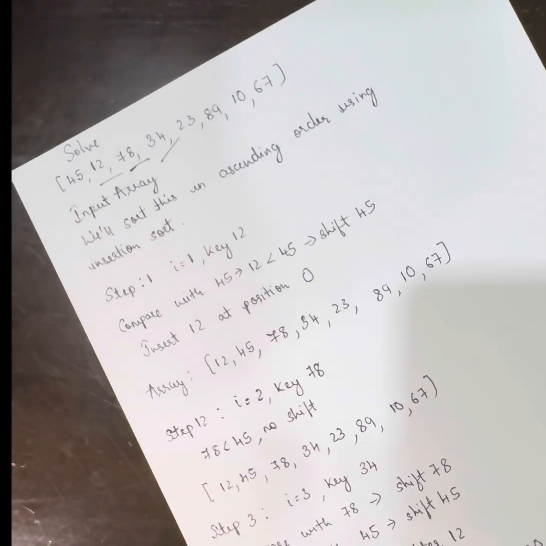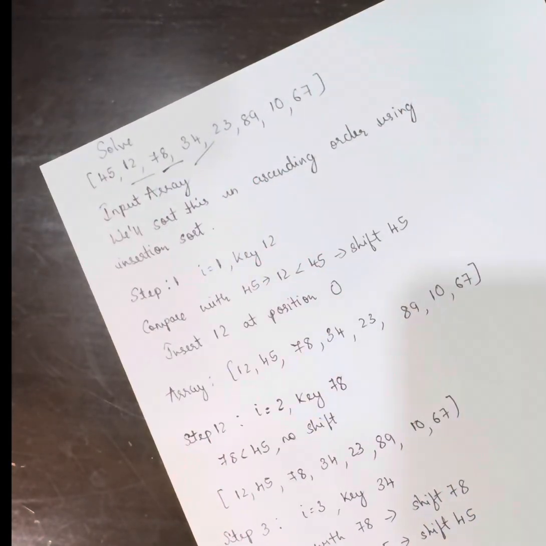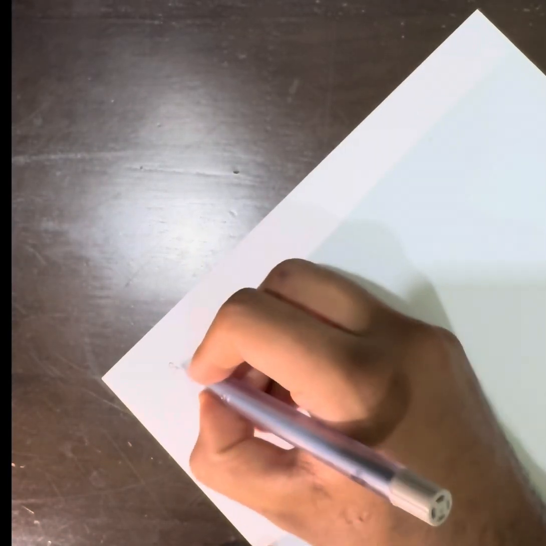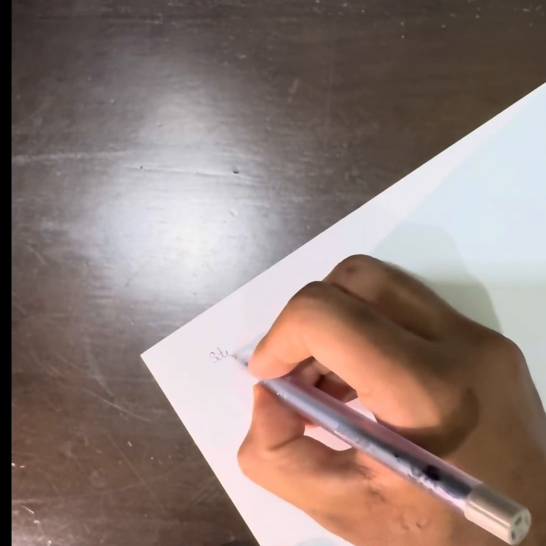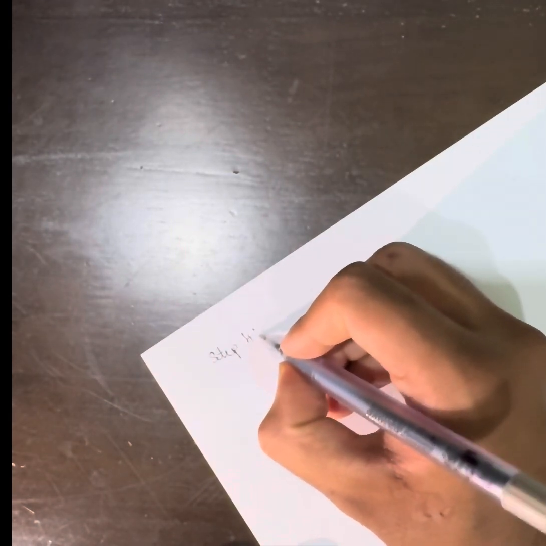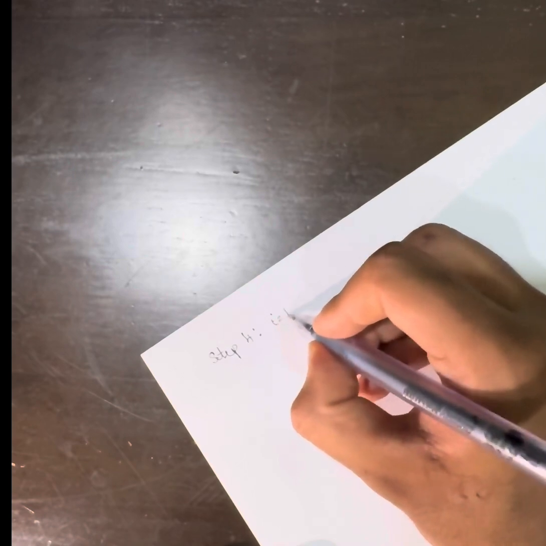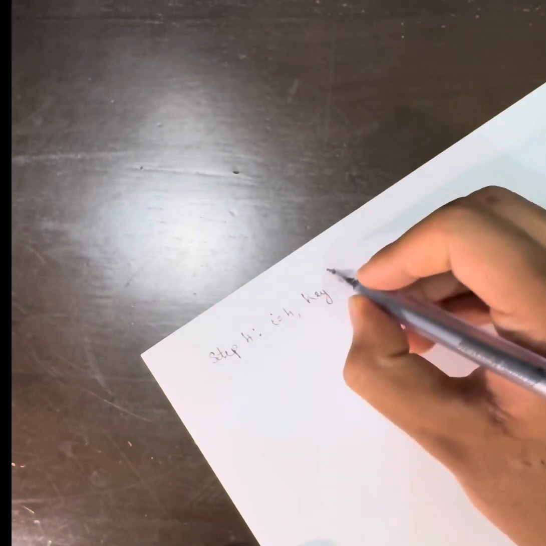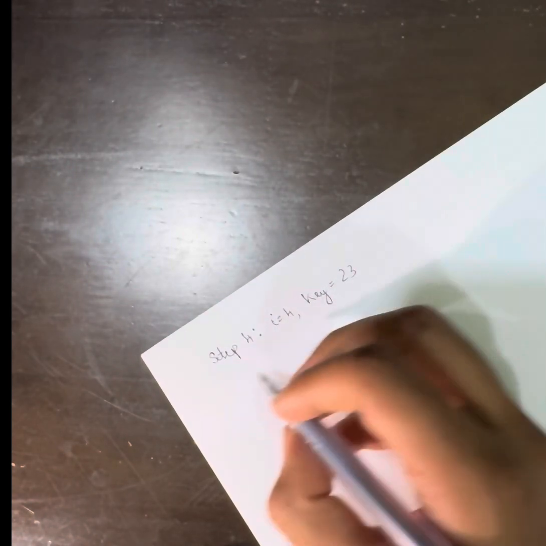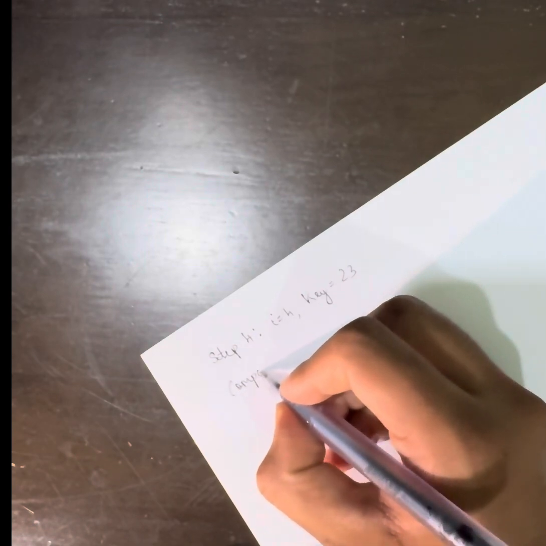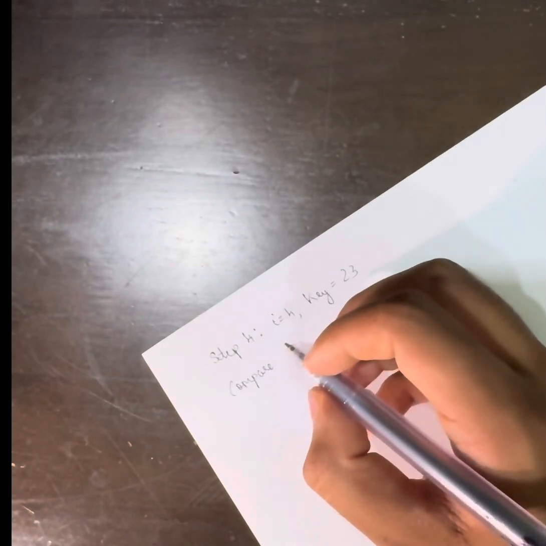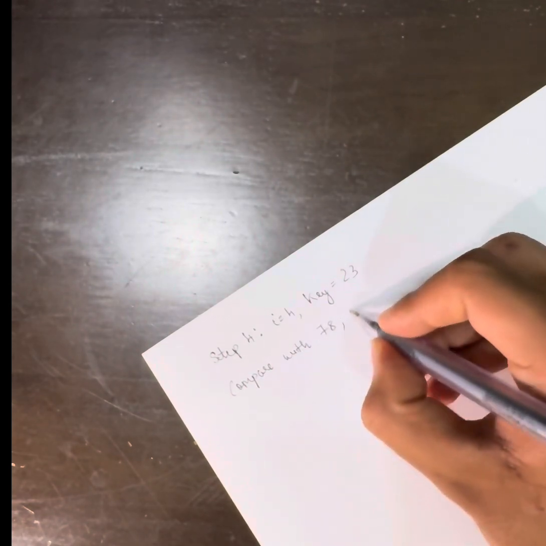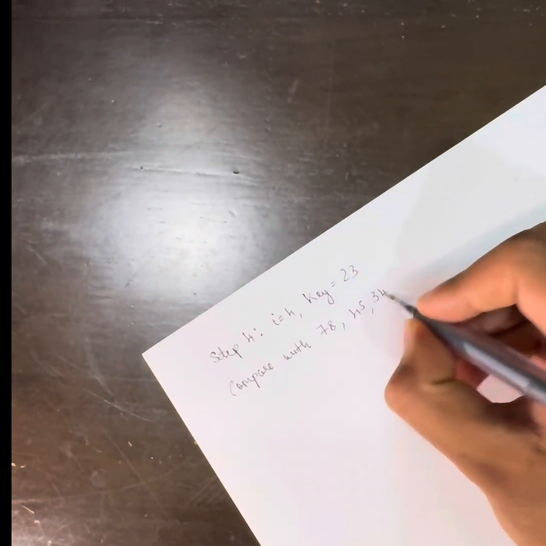Now let us go to step 4, index 4, key is 23. Compare with 78, 45, 34.